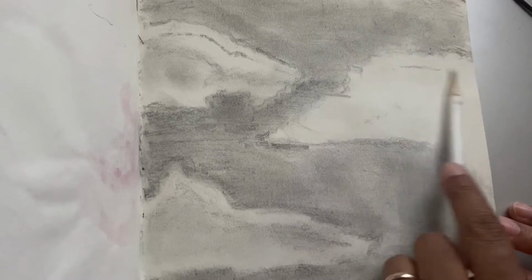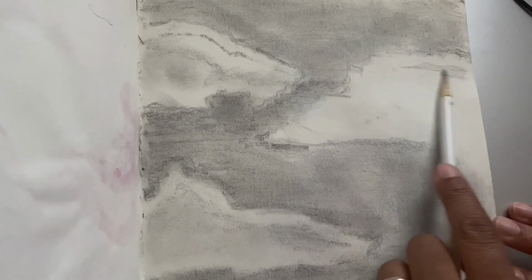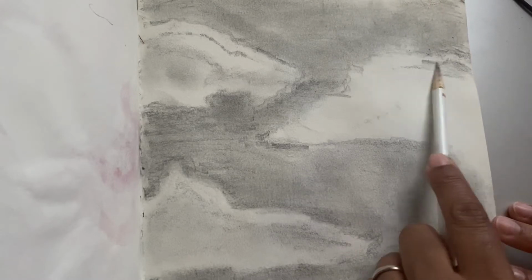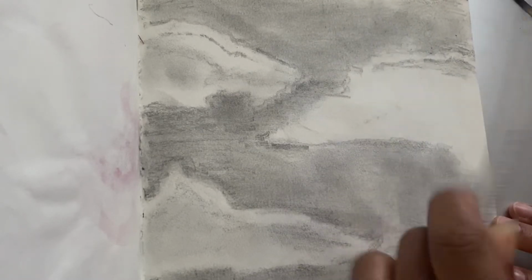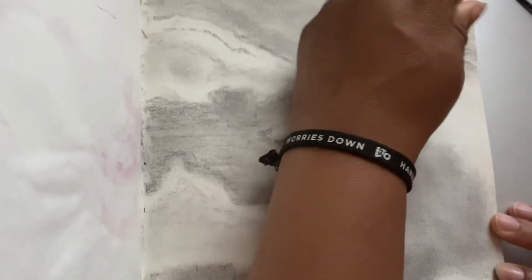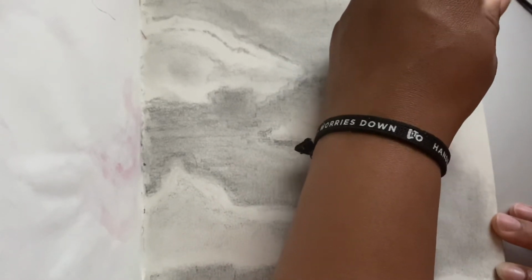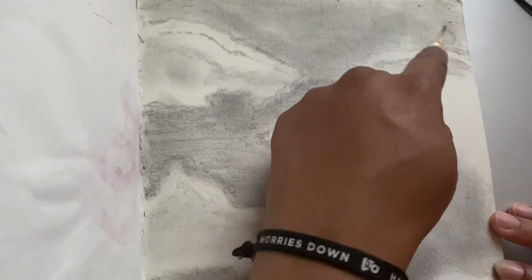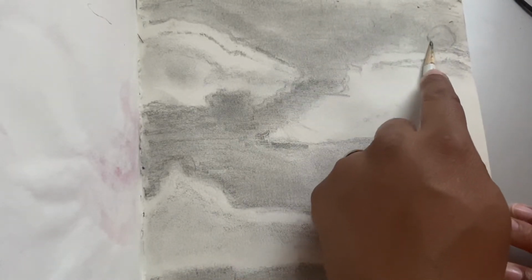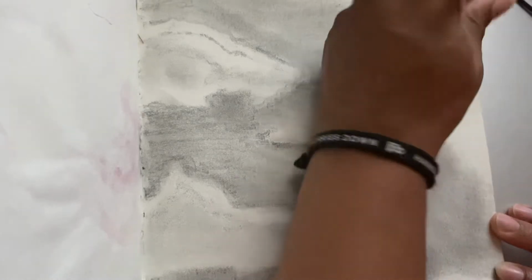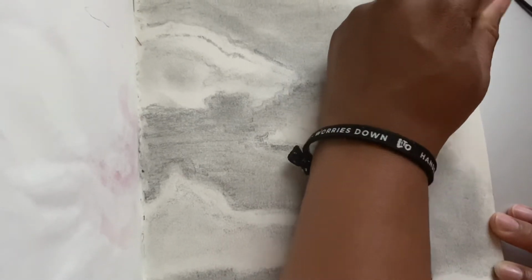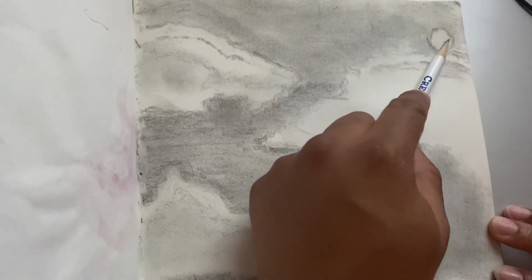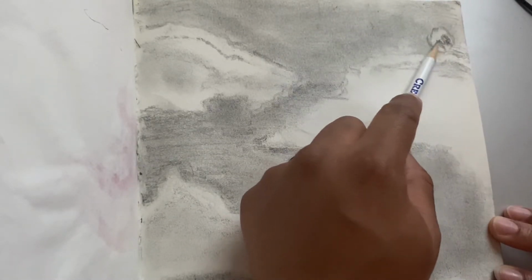And then here's going to be a little bit of darker gray as well. And then the edge of the cloud has a really pure white. Right over here is a circle cloud. There's a little gray in the inside right here.